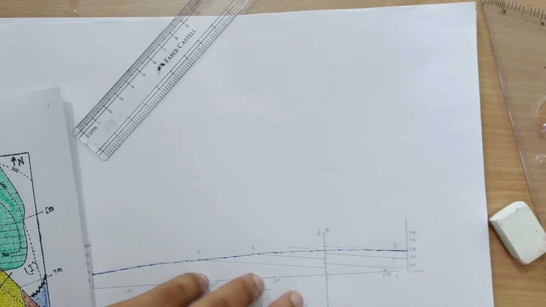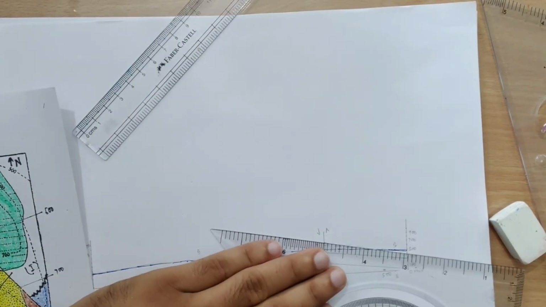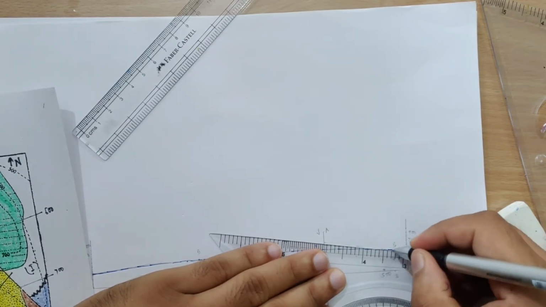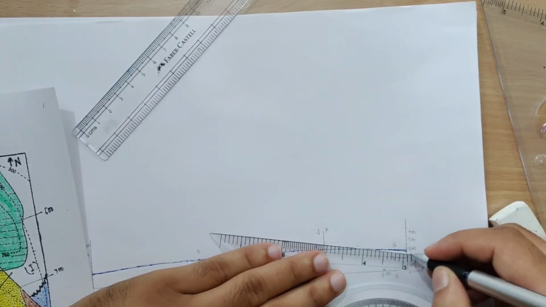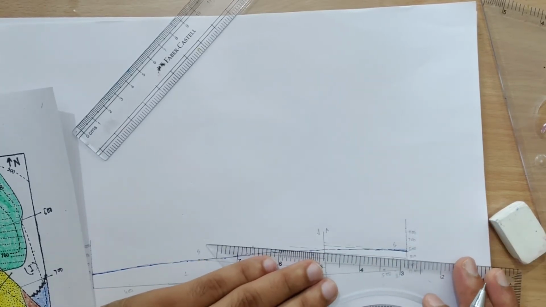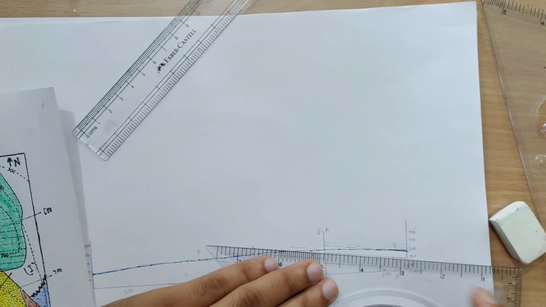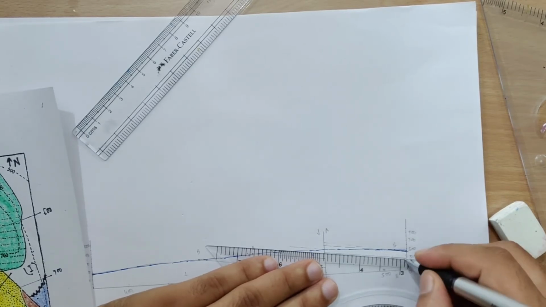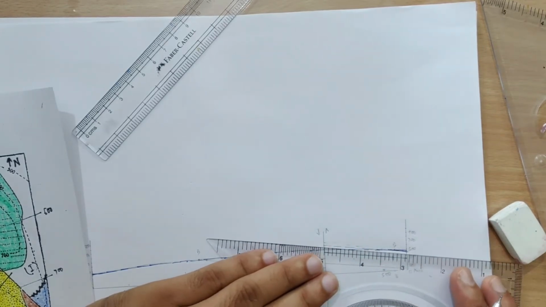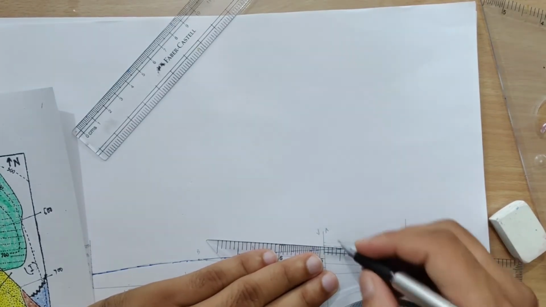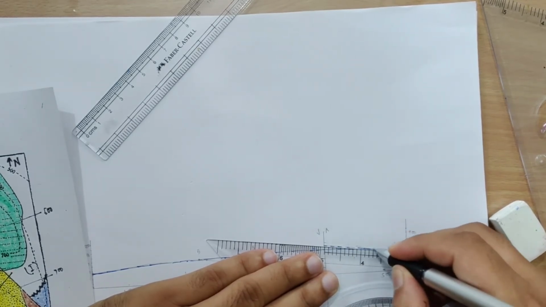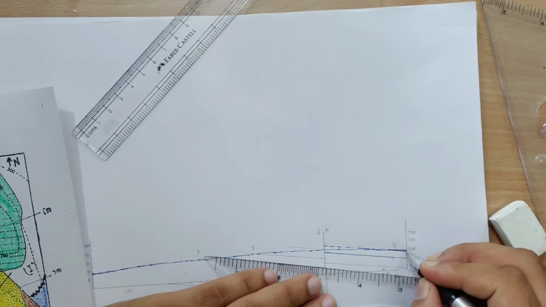So here is our bed number 4. This is 4. This is bed number 3. The thickness of bed number 3 is 200 feet. So we have just projected it over here and we have drawn 0.2 inches below this because this represents the bed number 4.